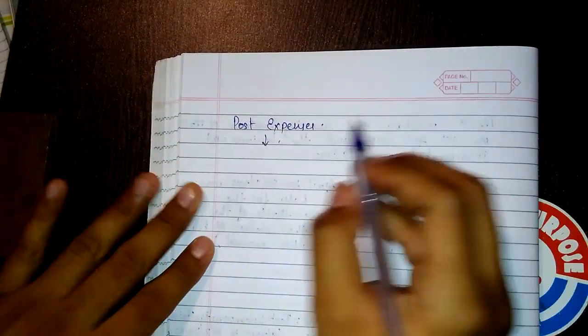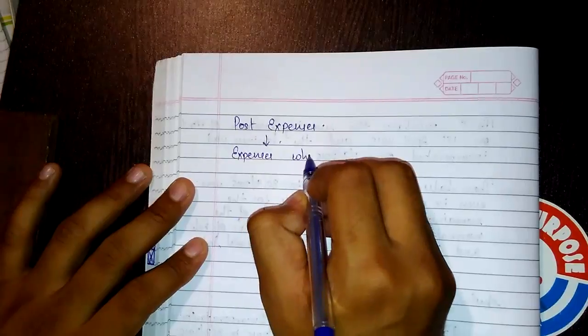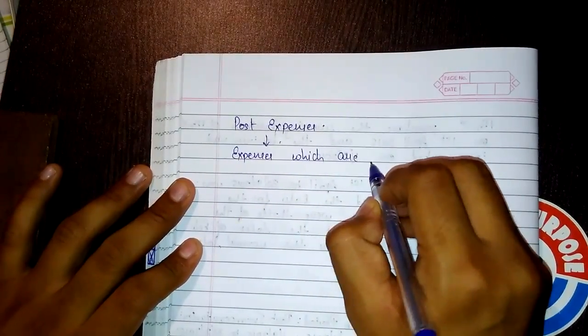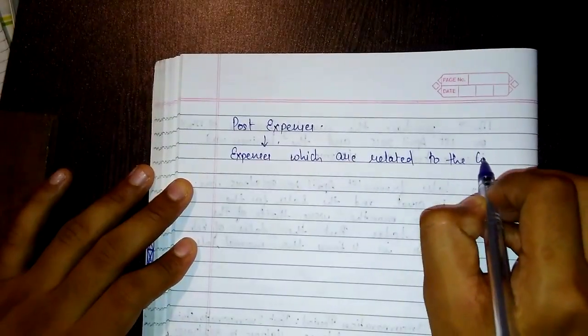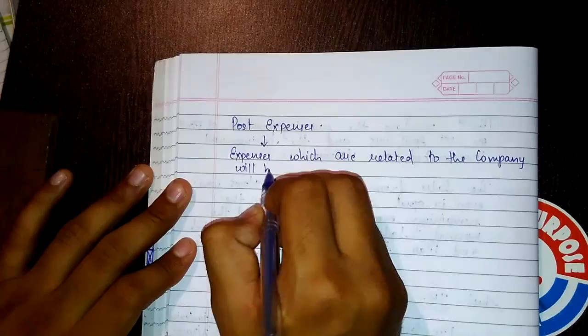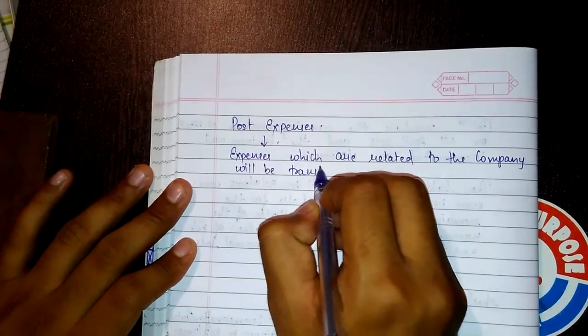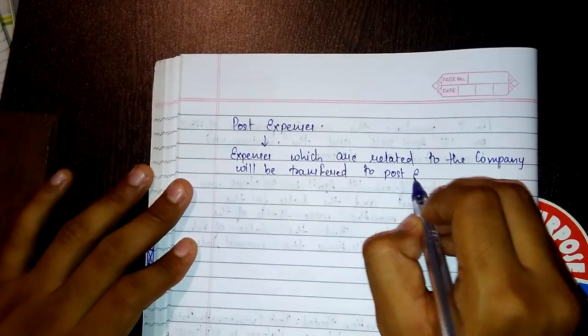In post expenses, I'll write: expenses which are related to the company will be transferred to post expenses. What does this mean?